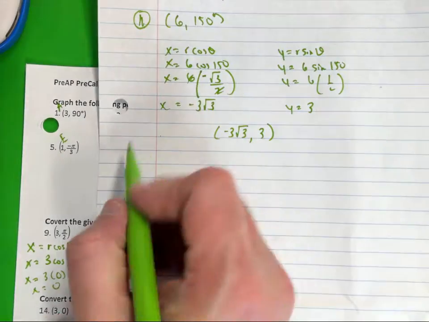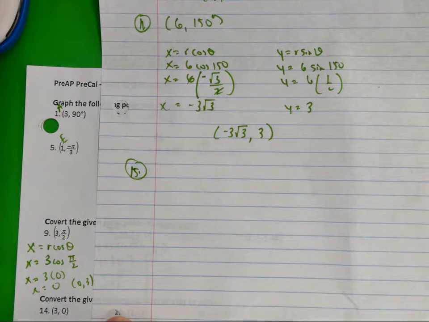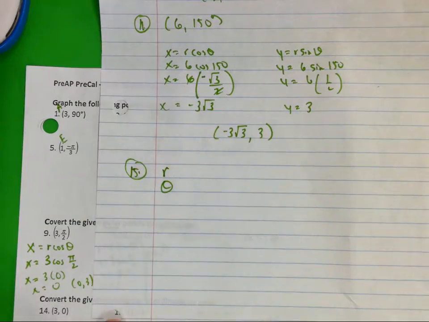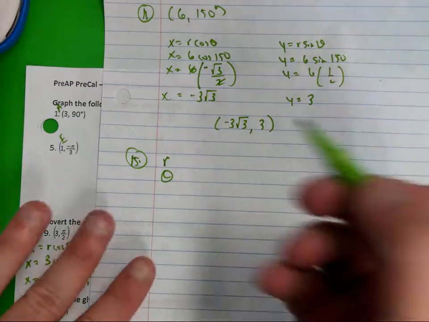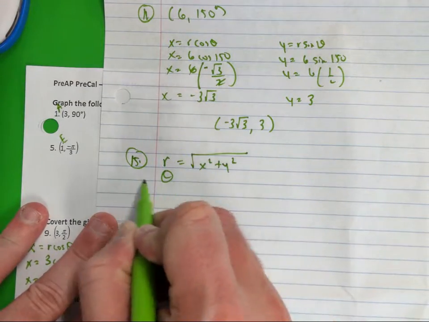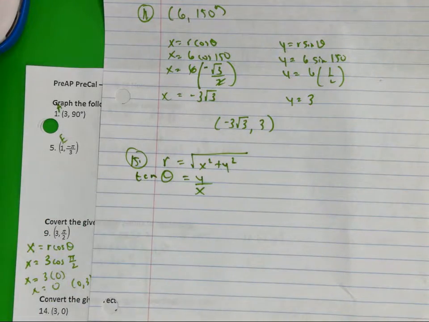Okay, so the third learning target we did yesterday was converting rectangular to polar. If you're going from rectangular to polar, what's the 2 things you need for polar? You need an r and a what? Theta. You need an r and a theta. The r formula is square root of x squared plus y squared. And theta, you use the tangent of theta equals y over x.